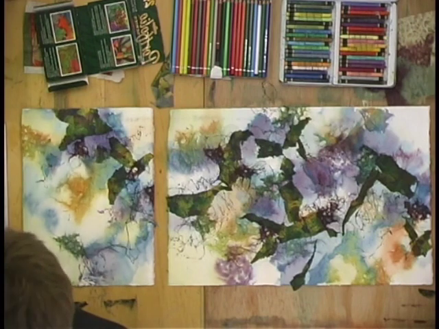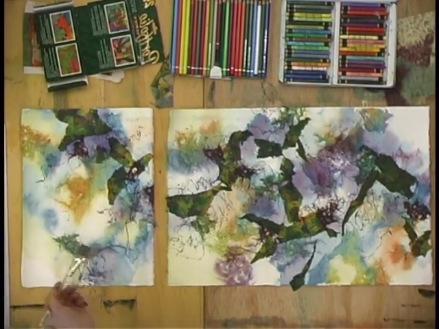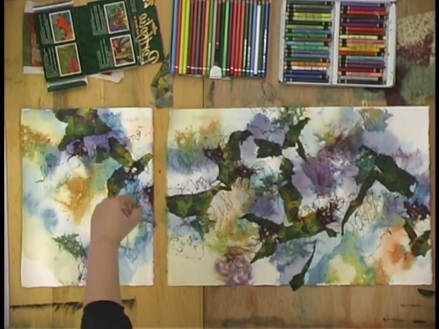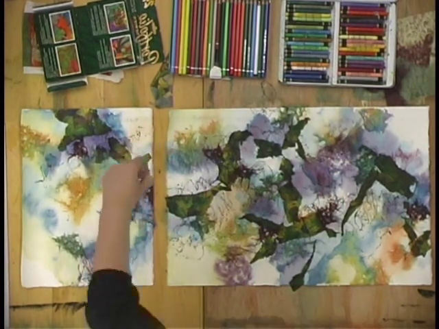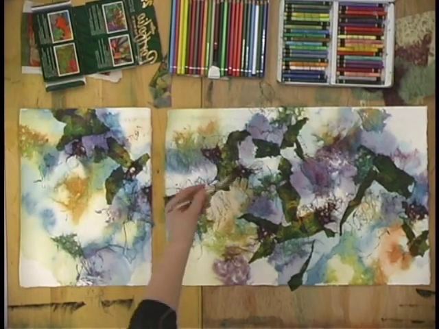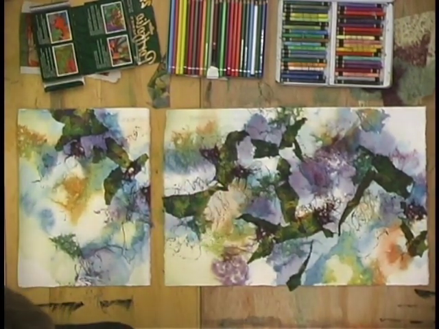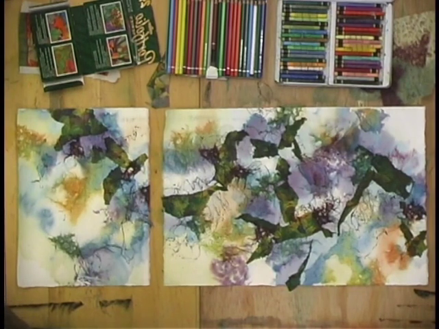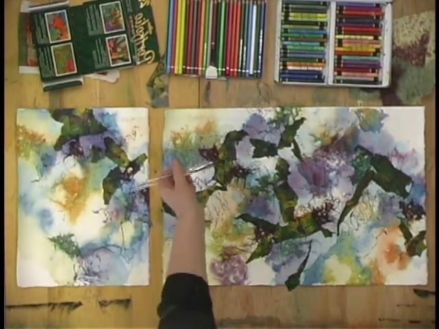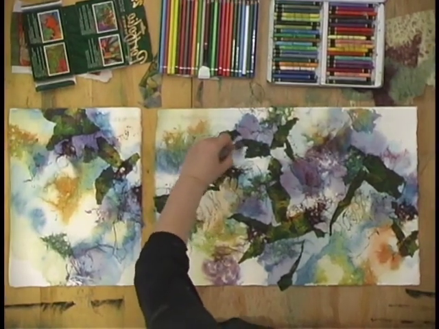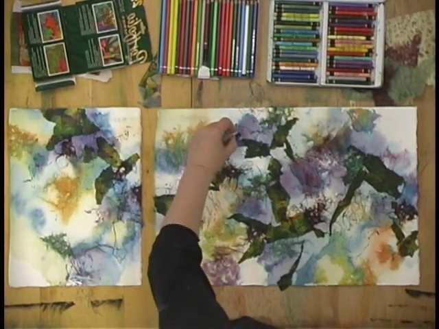So I'm just going to intensify my pattern a bit. Remember, my paper's slightly damp, so I actually can add these colors and they're not going to just run all over the place. Now I'm going to go in with some of my magenta and French ultramarine.